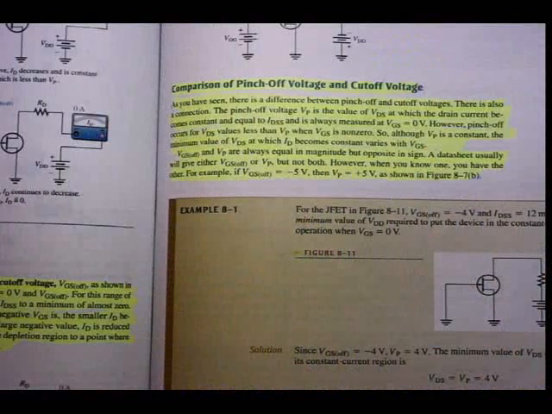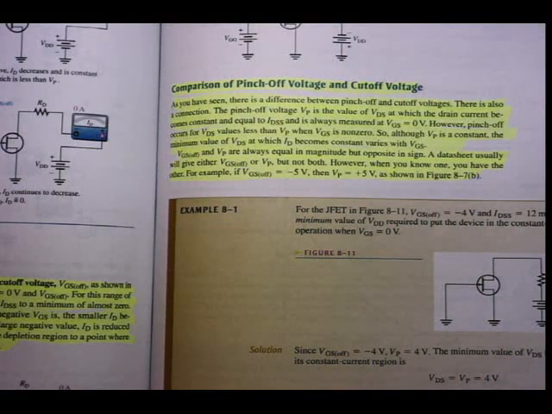However, pinch-off occurs for VDS values less than V pinch-off when VGS is non-zero. So although V pinch-off is a constant, the minimum value of VDS at which ID becomes constant varies with VGS. But, last paragraph, important: VGS off and V pinch-off are always equal in magnitude but opposite in sign. Underline that sentence. That's exactly what I've shown you in that previous graph.